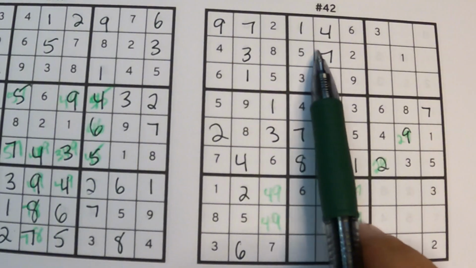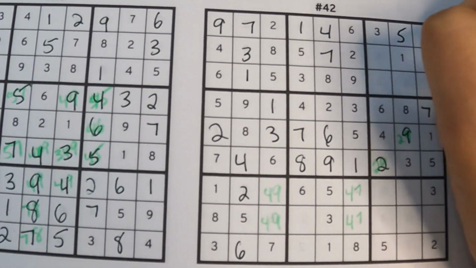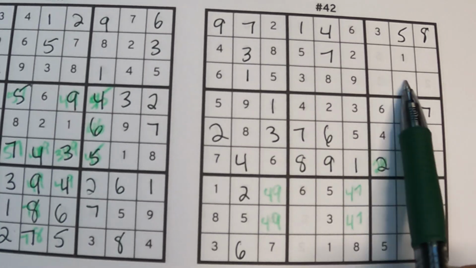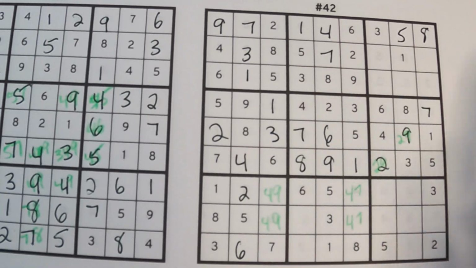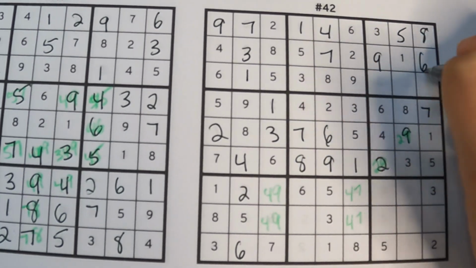For this top row, we're missing 5 and 8. We've got an 8 here, so 5, 8. For this row, we're missing 6 and 9. We've got a 6 here, so 9, 6.